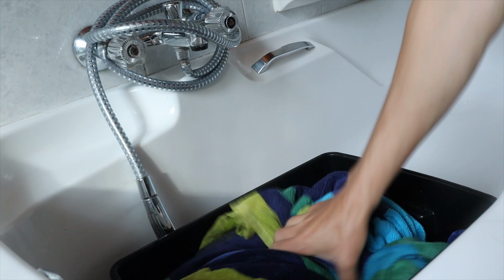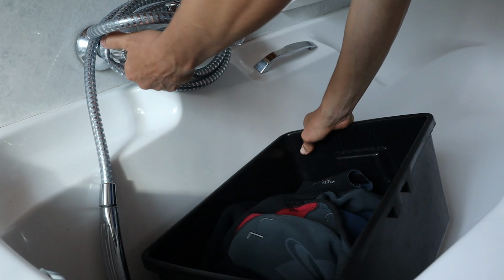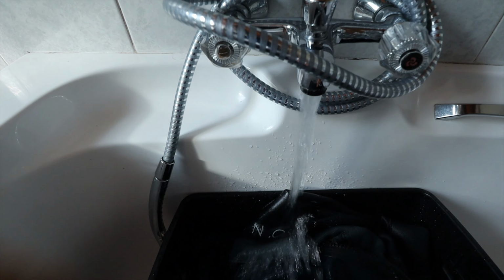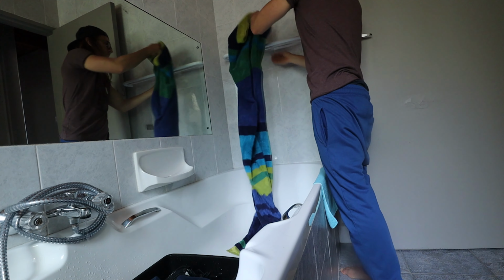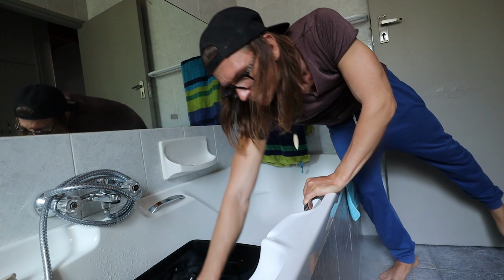I normally rinse this out when I take a shower, but right now my coffee's getting cold, so I'm not gonna take a shower right now. So I'm just gonna fill this thing with water. I always use cold water to rinse the wetsuit. I think I'll hang this up later.